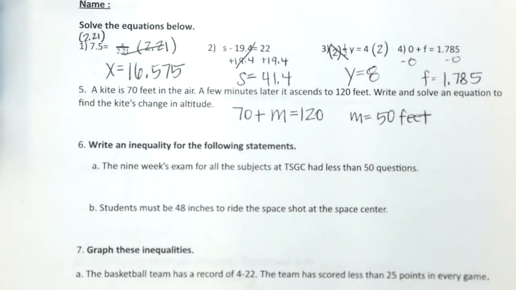No, you can use any variable. You could use A, K, any letter of the alphabet.